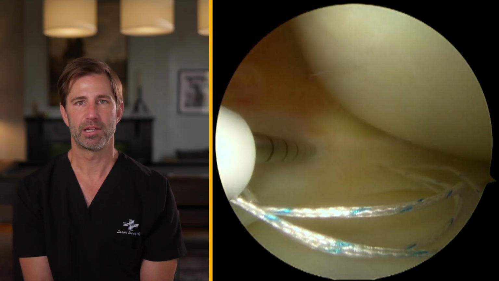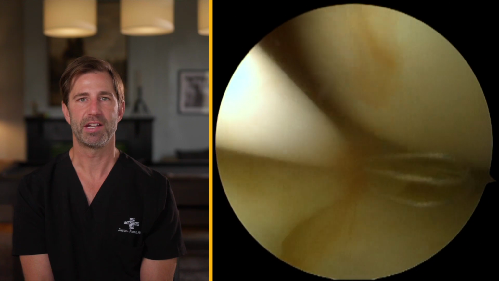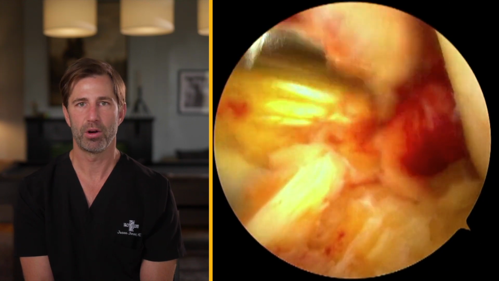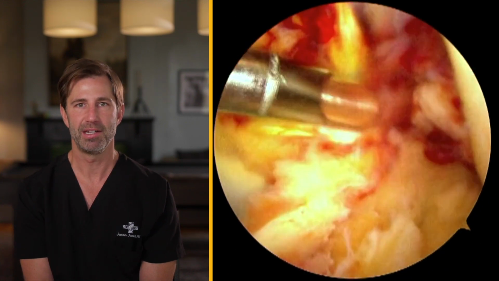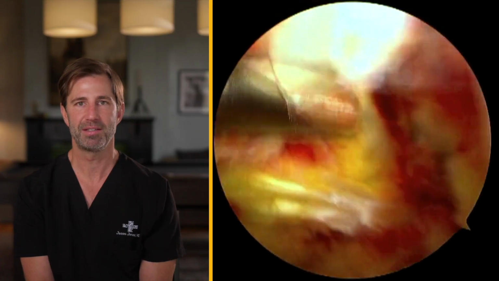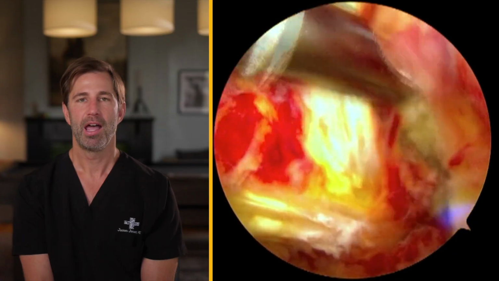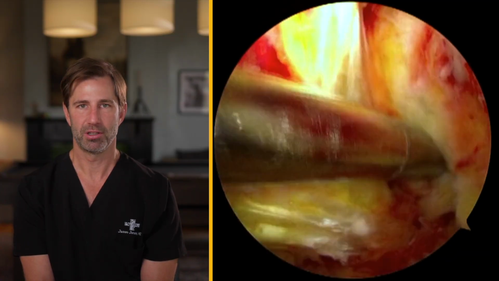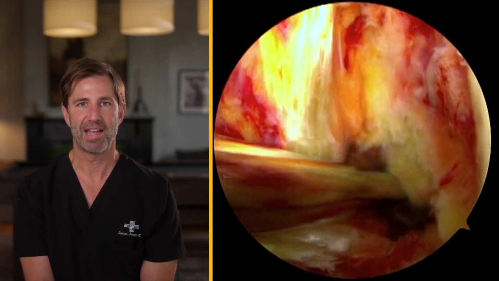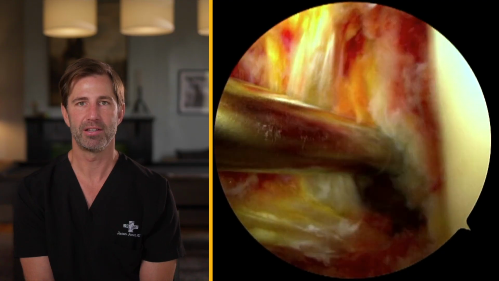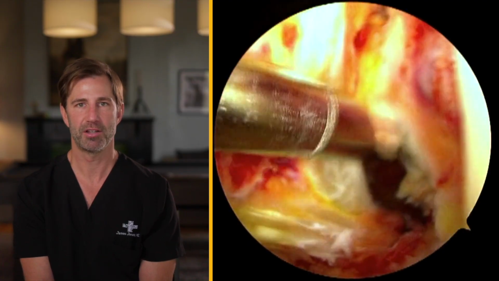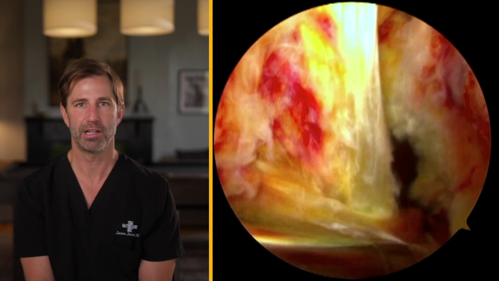The next part of the case that we'll look at is what's called the intercondylar notch of the knee. This is where the ligaments that reside inside the knee rest. There's the PCL, which we can see here on the left side of the screen. The ACL used to live here. What we see now is a massive scar tissue. This is the body's poor attempt to try to reconstitute and heal the anterior cruciate ligament.